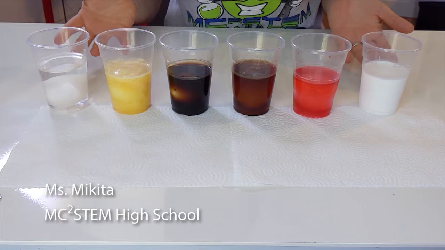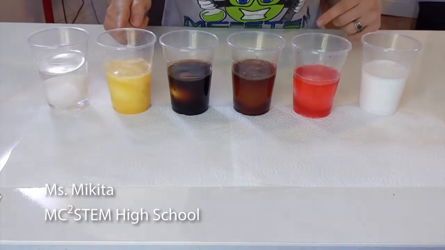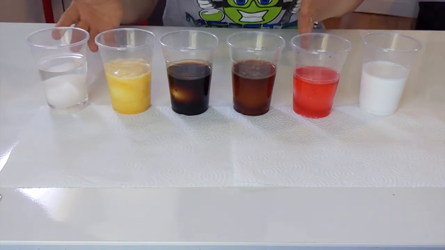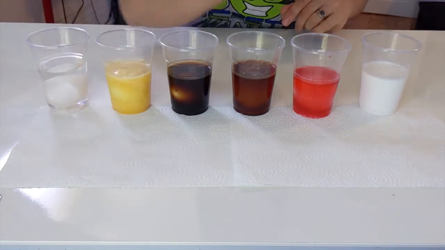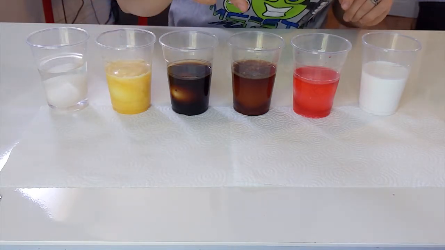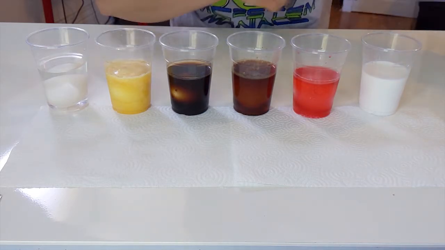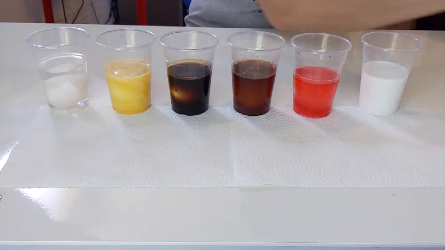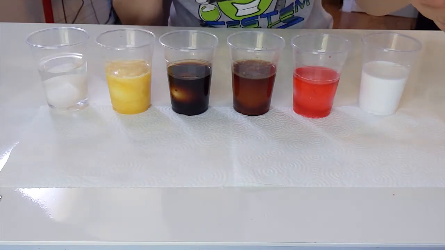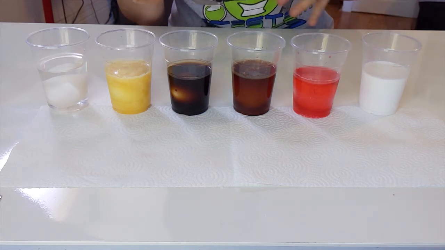So I did the same experiment that Miss Chirulu did, except I left these eggs for 7 days. We're going to see what they look like after a week of soaking in all of these different liquids. We have water, orange juice, coffee, Diet Cola, energy drink, and milk. So let's see what the effect of the different pHs of these is, so how much acid or not there is in these, on these eggs.